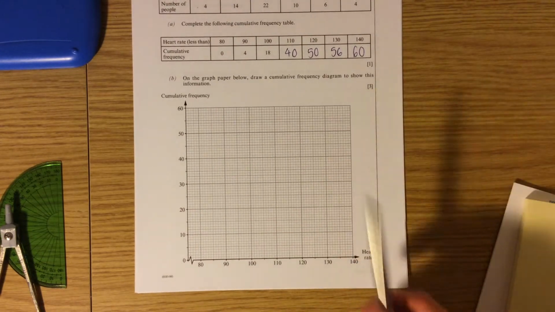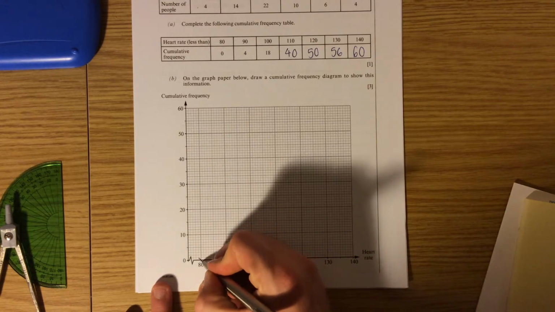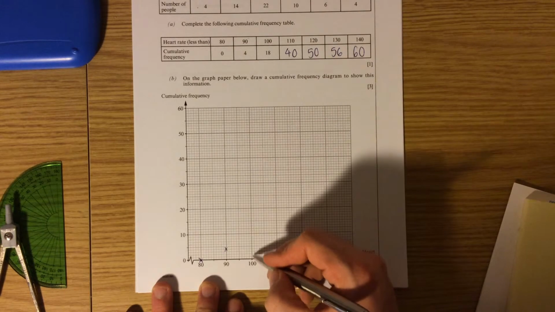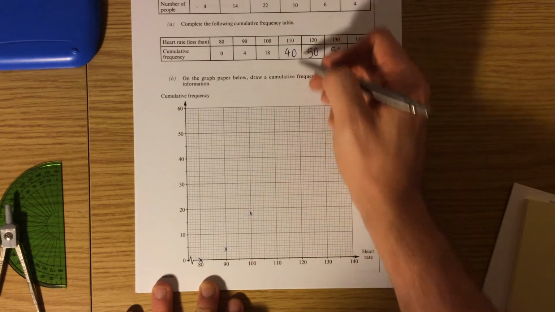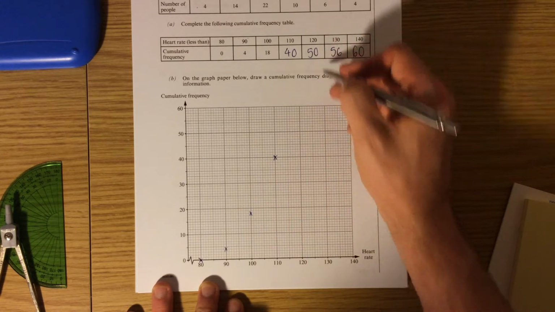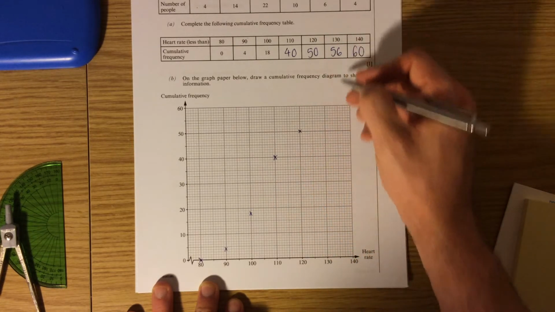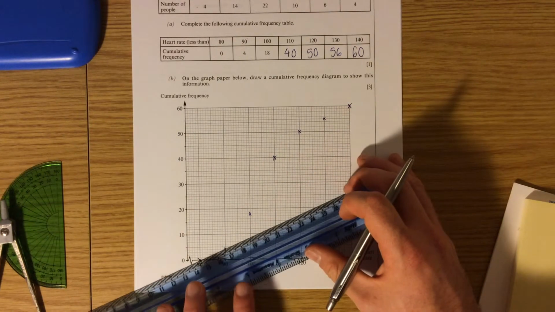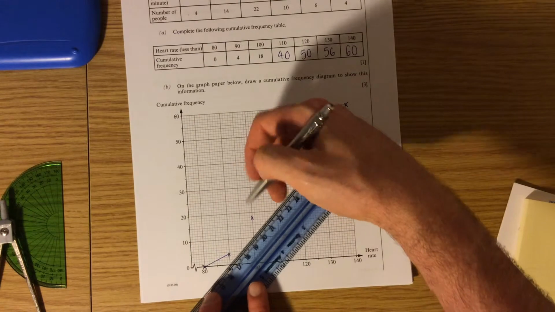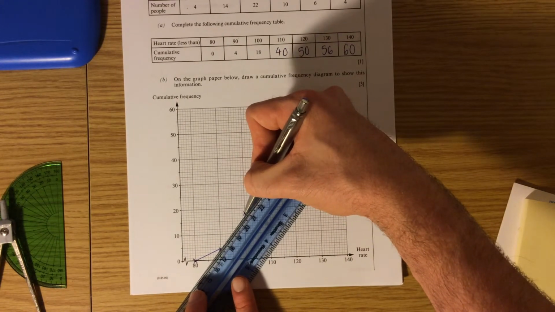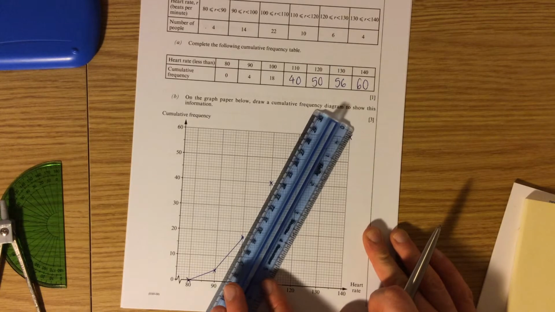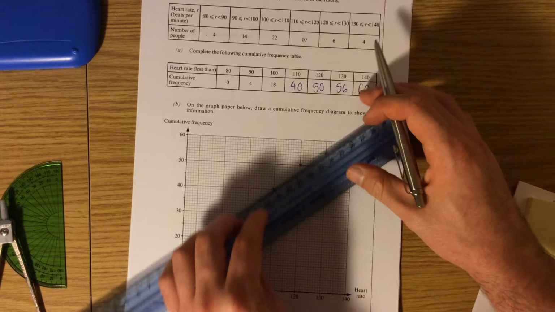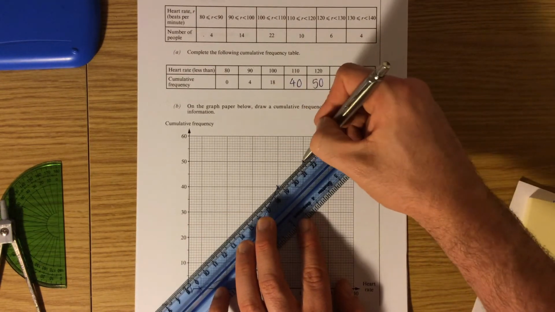To plot the graph, we are going to plot 80 against 0. We're then going to plot 90 against 4, 100 against 18, 110 against 40, 120 against 50, 130 against 56, and 140 against 60. And we are going to join these up one at a time using straight lines. You can also join them up using a smooth curve, but straight lines are easier and still get you the whole marks.